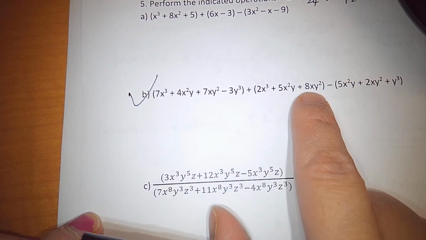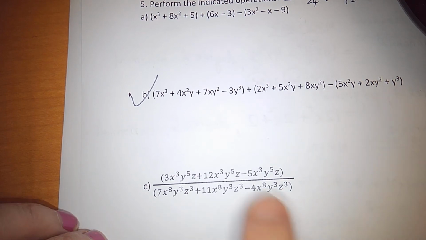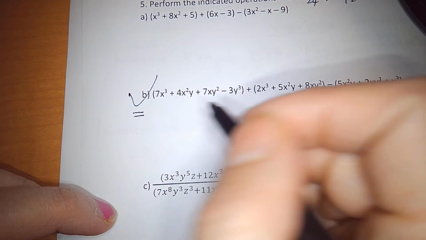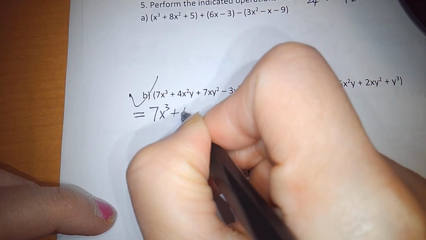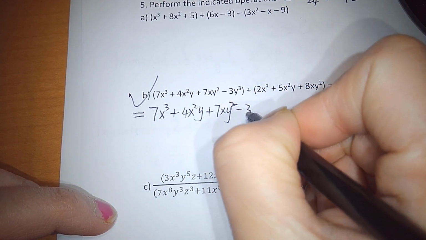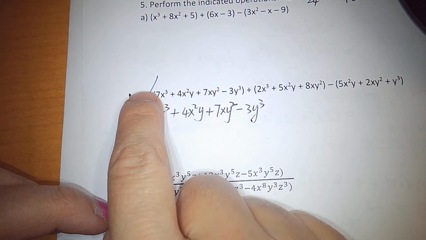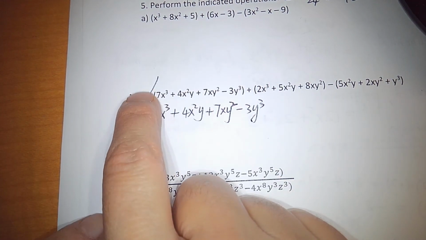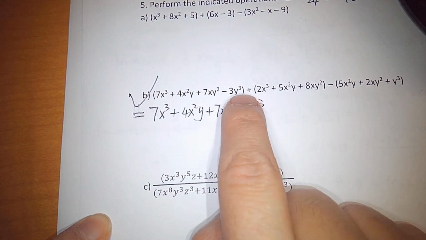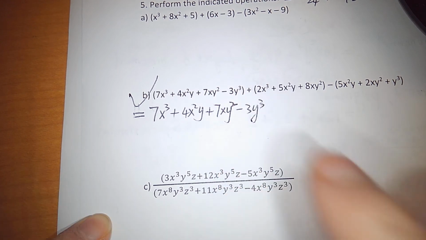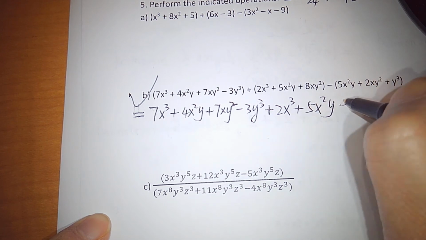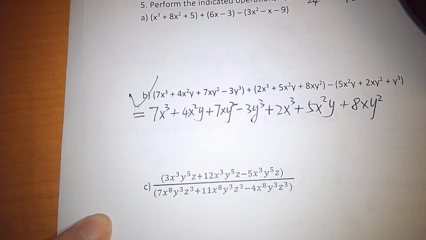This polynomial plus this polynomial minus this polynomial. What do we do? Get rid of the parentheses at first. Okay, so 7x cubed plus 4x squared y plus 7xy squared minus 3y to the cube. Before the parentheses it is a positive sign, or it doesn't say anything, so we don't have to worry about changing signs. Just get rid of the parentheses directly. Add this parenthesis: plus 2x to the cube plus 5x squared y plus 8xy squared.